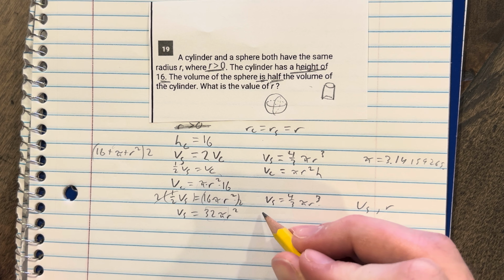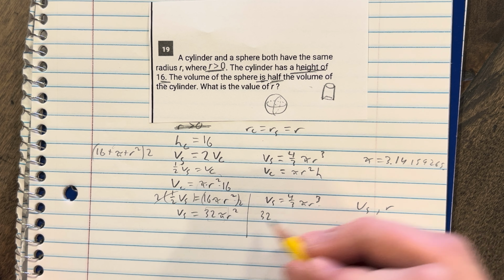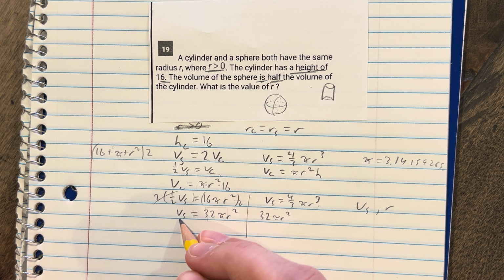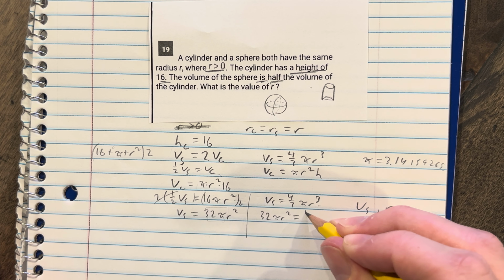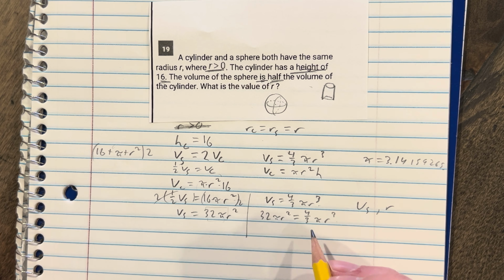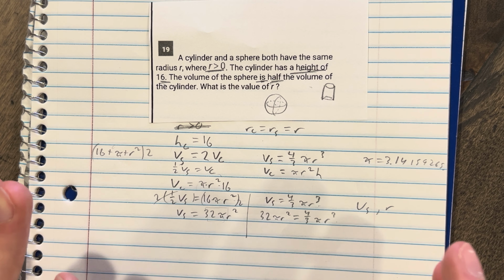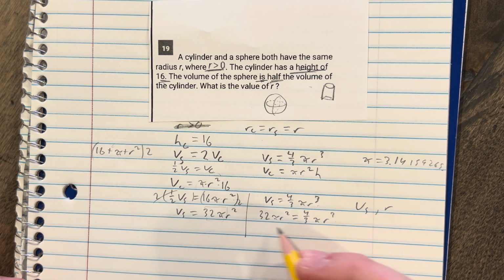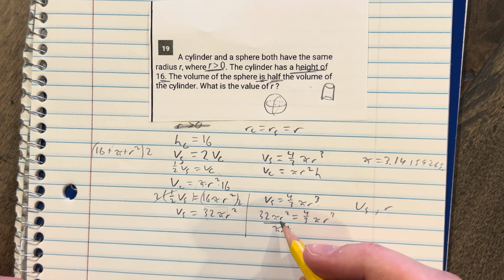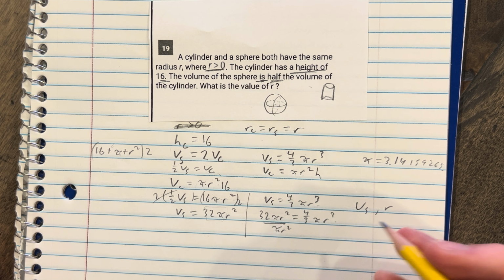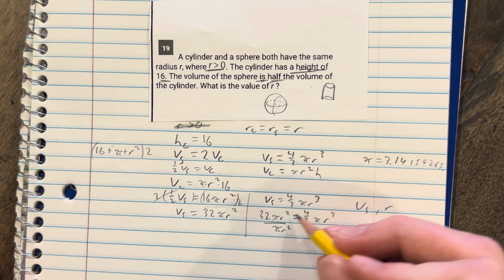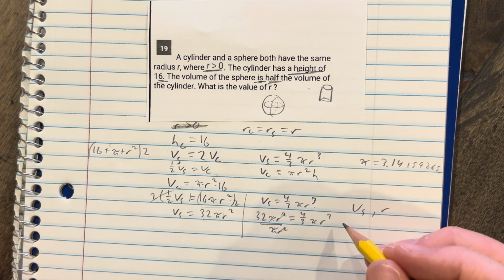So we have Vs equals 32 pi r squared. We can substitute that in because Vs directly equals that. That's going to equal 4/3 pi r cubed. So now we can just knock out a huge chunk of this because this looks kind of disgusting, right? But we can just divide by pi r squared because any number divided by itself is 1, right? So to get this alone, we can do pi divided by pi, which is 1, r squared divided by r squared, which is 1, right? So now we just have 32.